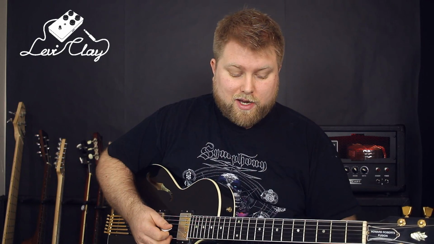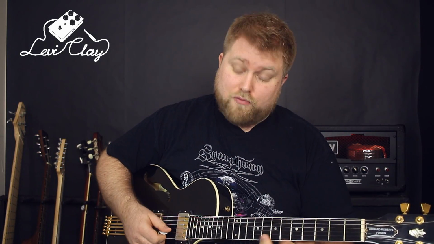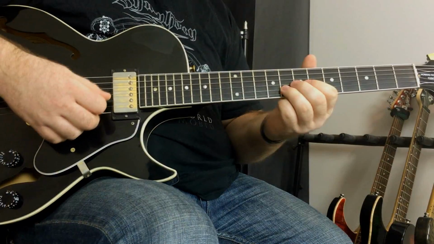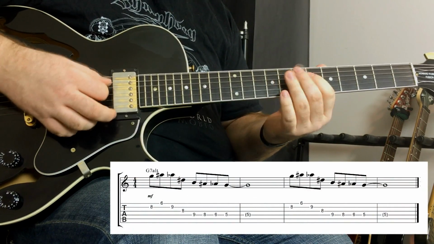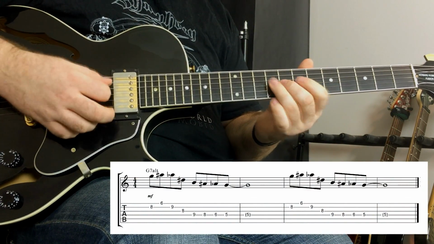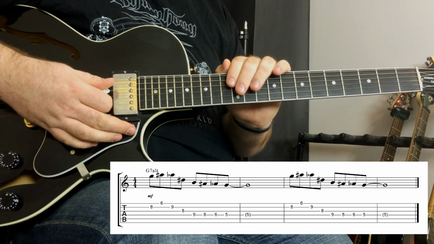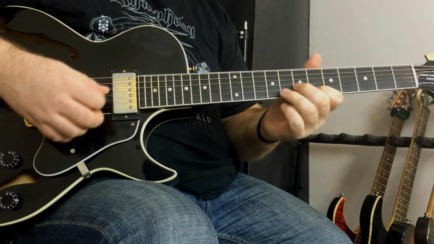Now there was a lick in the book that I found that I really enjoyed, and it sounds like this. This is the way it's written in the book. It starts on the root, and it sounds like this. Now, to come across that lick, what I've done is I've played lots of licks from the book. I've opened the book and I've read every single lick until I found one that I've gone, yeah, I like that one.